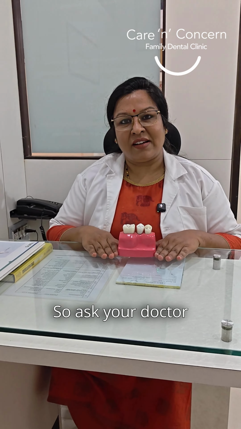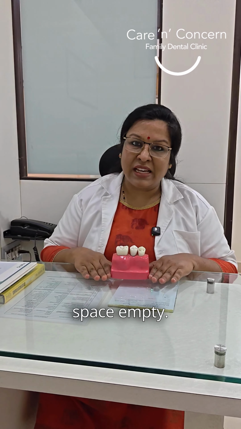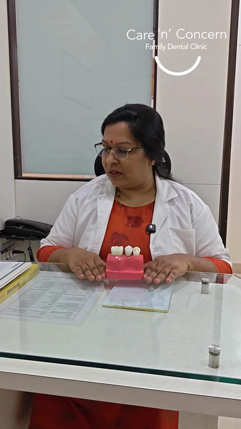So ask your doctor about replacement of missing teeth. Never leave the extraction space empty. Kindly replace it with whichever replacement technique holds good for you.